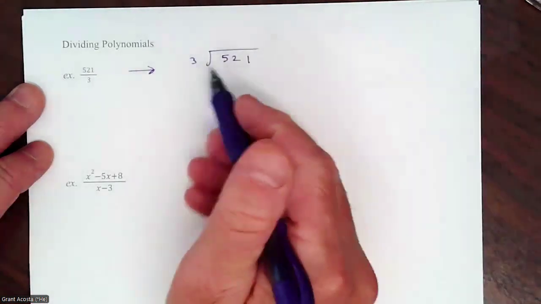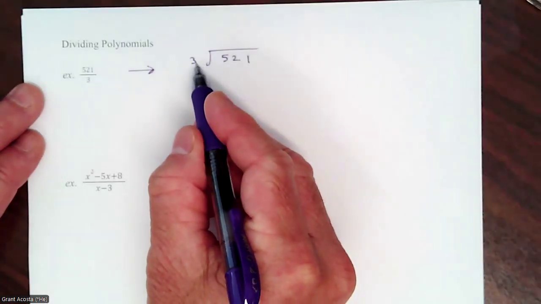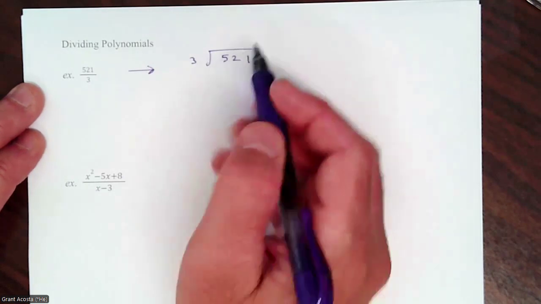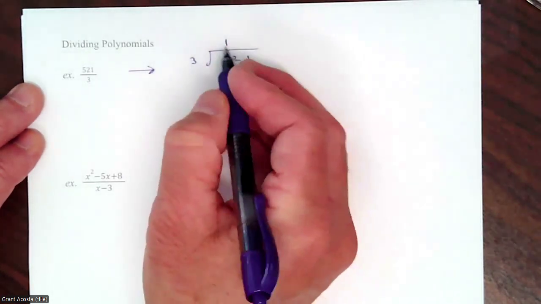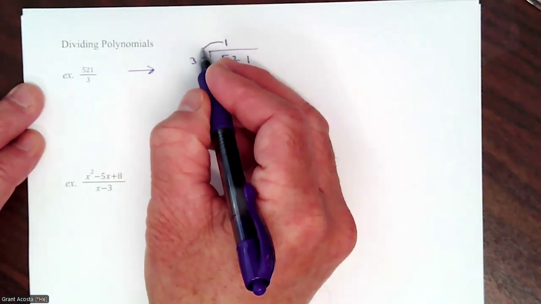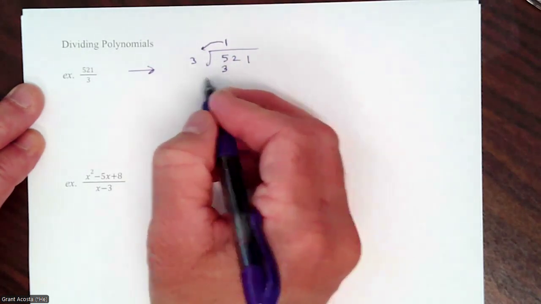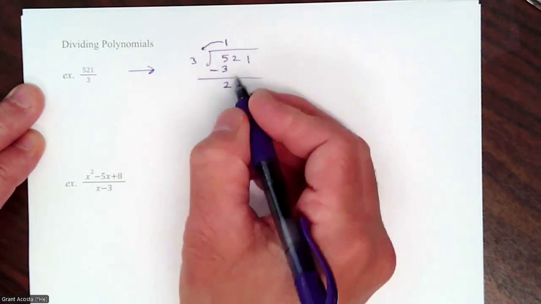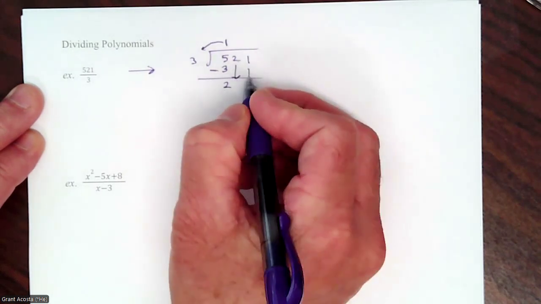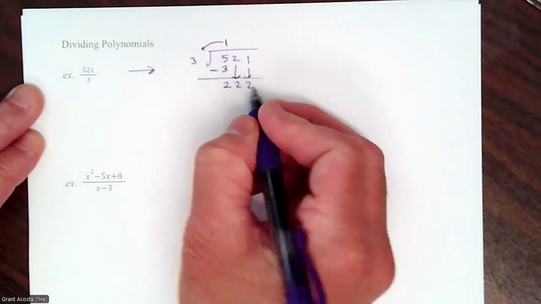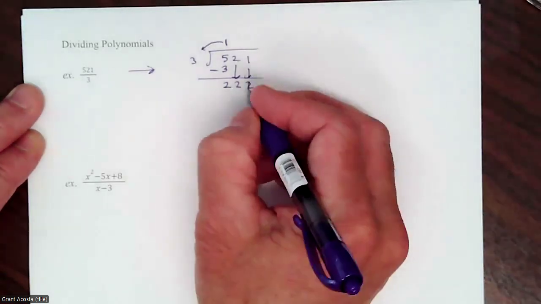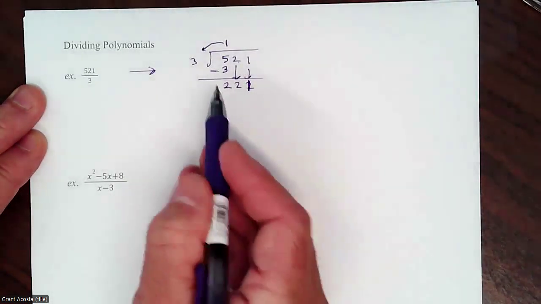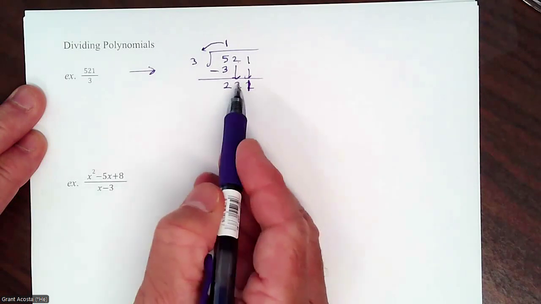And let's remember the algorithm. First thing I want to do is ask myself, how many times does 3 go into 5? 1 time. Multiply this down, and then we're going to subtract. 5 minus 3 is 2, and we're just going to bring the other things down. So 2, 2, 1. And then I say, how many times does 3 go into 2?